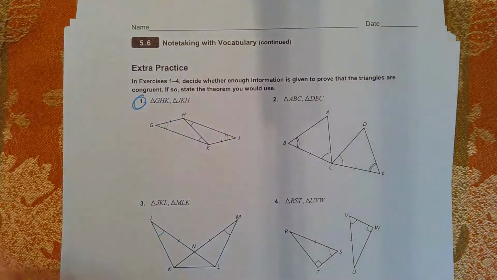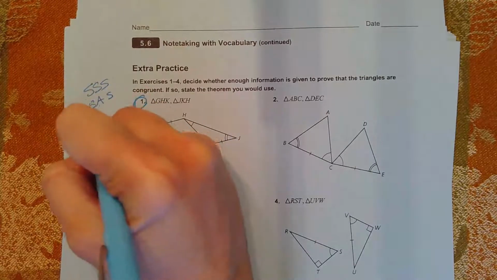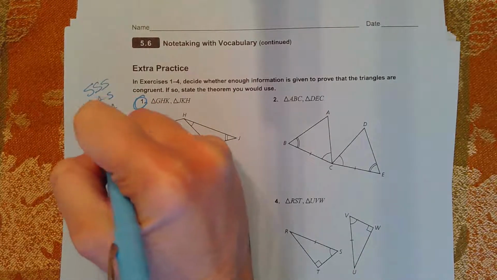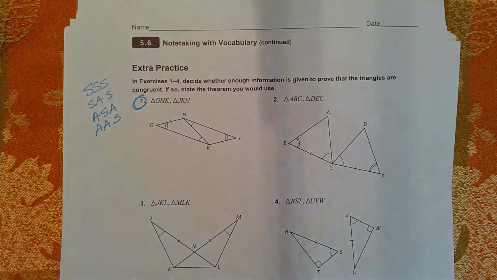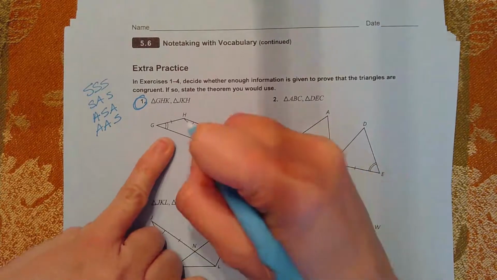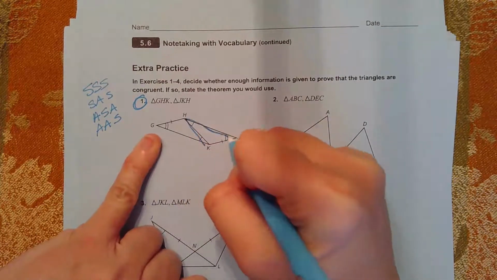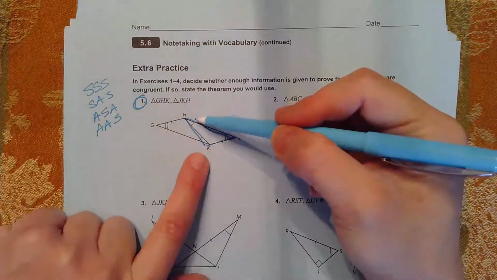So remember, the theorems were side, side, side, side, angle, side, and now we have angle, side, angle, and angle, angle, side. All right, so let's pay attention to this. So we have J and G. So we're talking about these two triangles here. So I'm going to highlight this one over here. So we have J and G. We have H and K.